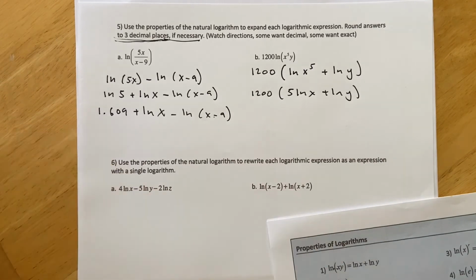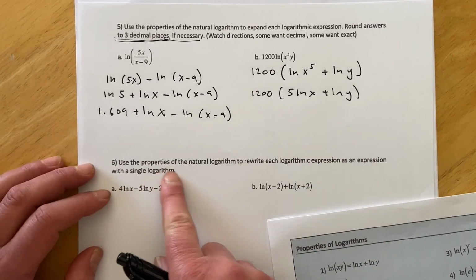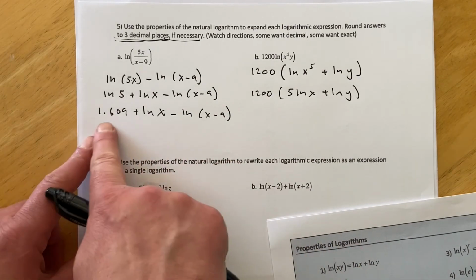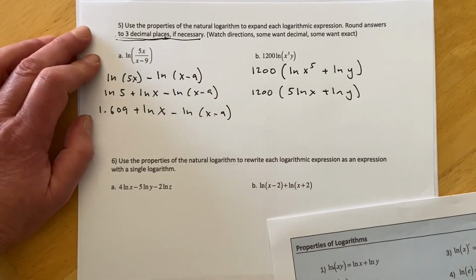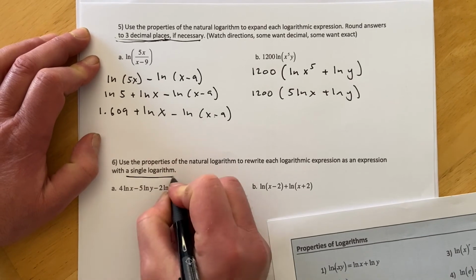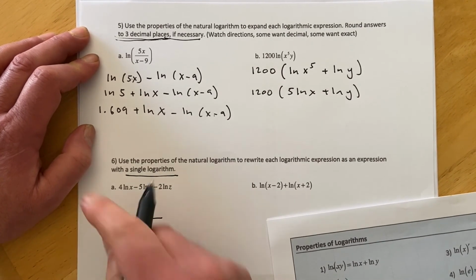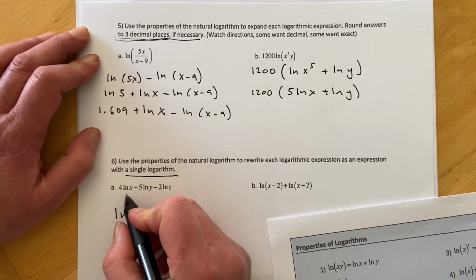Question 6 is actually going the opposite way. So now we're going to use the properties to rewrite the expression as a single log. So we're being given this piece, and we're trying to get back to here. If we're going to write something as a single log, it's always good to start off by writing down a single log. So we don't want log, log, log all over our answer.